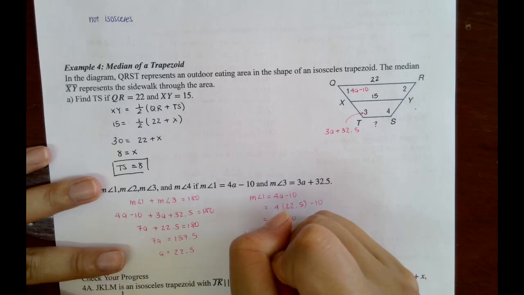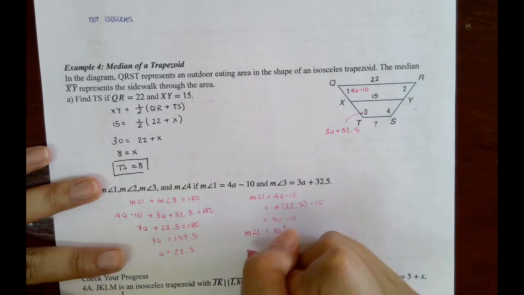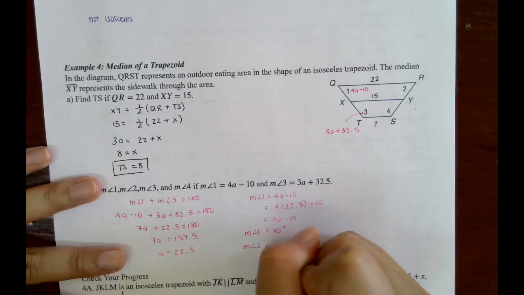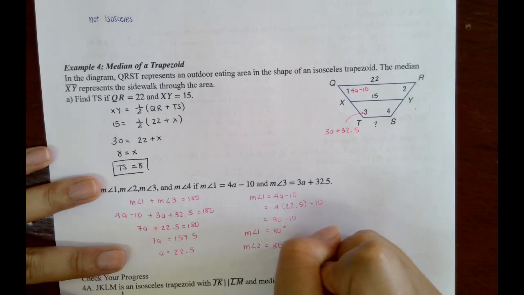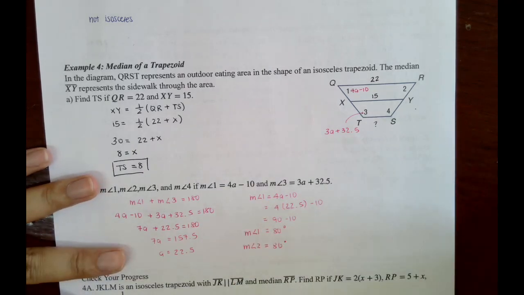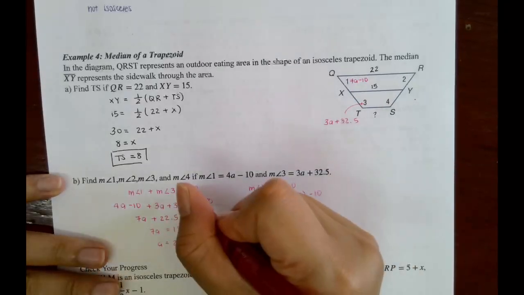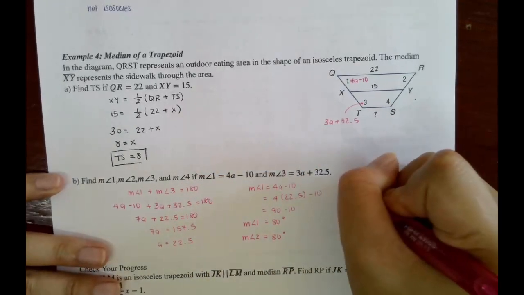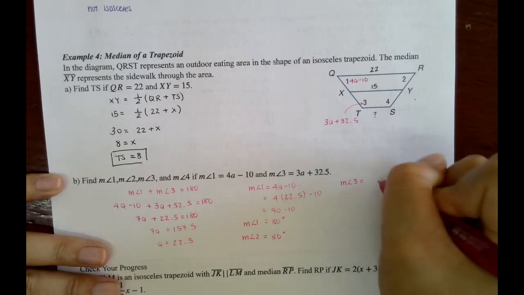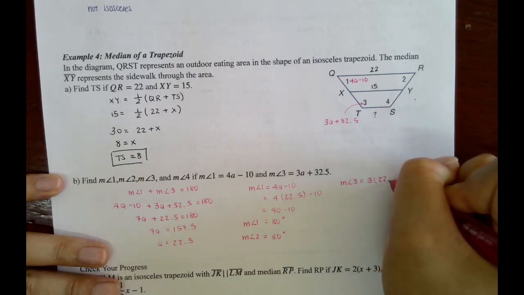Okay. If measure of angle 1 is 80, measure of angle 2 is the same because it's an isosceles trapezoid, so base angles are congruent. Okay. Then here, I know that measure of angle 3 should be 100, but just to make sure that I did the math correctly, I'm going to still plug it in to check.